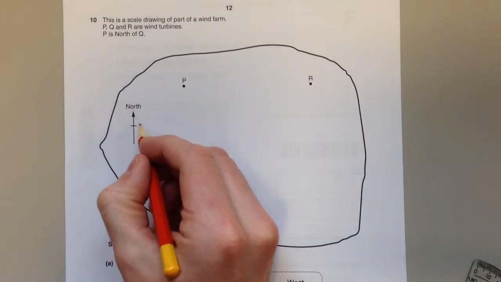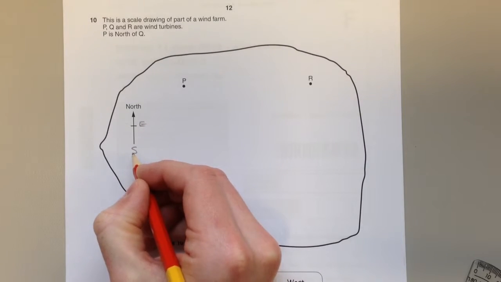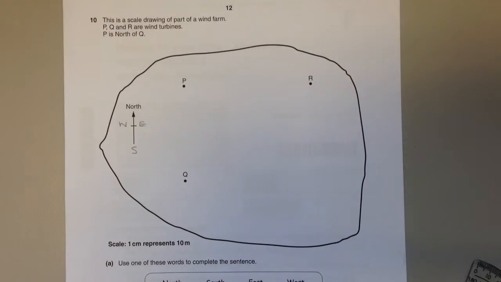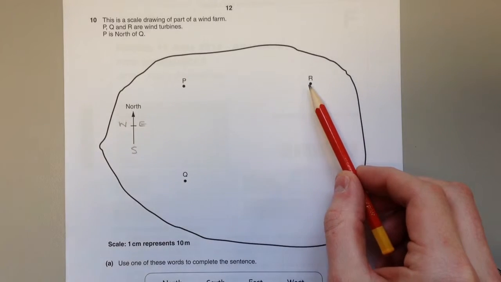You need to know that this is north, this is east, south is directly opposite north, and west is directly opposite east. So R is to the east of P.